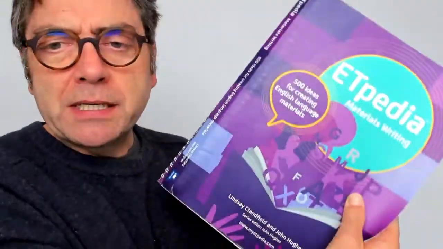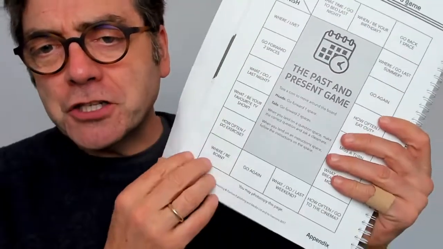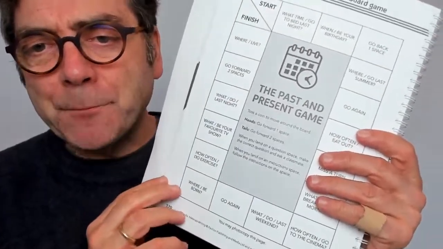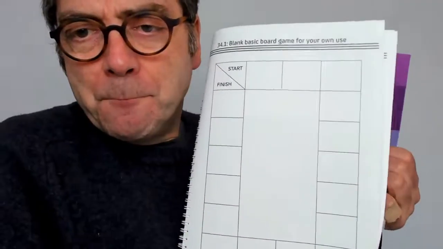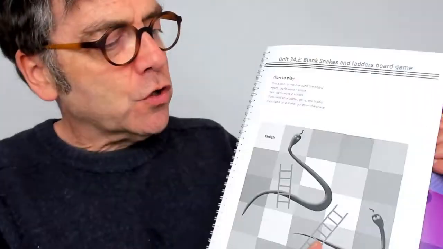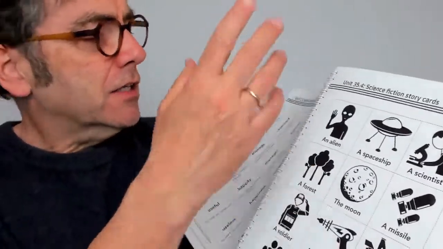Some of the ideas that I'm presenting here come from the book I wrote with Lindsay Clanfield called Etepedia Materials Writing. In the photocopyable section at the back, we have all sorts of examples of games. Here's the past and present game. We include blank game pro formas, snakes and ladders, blank version of snakes and ladders, and then things like dominoes, happy families cards, story cards, all sorts of game-like activities. But in this particular video, let's focus on the board game in particular.